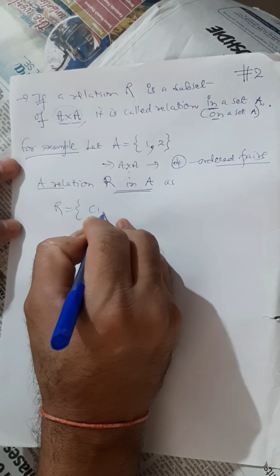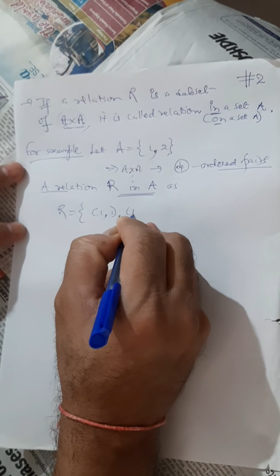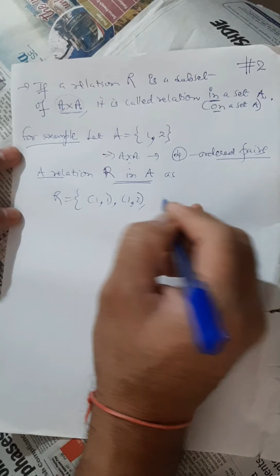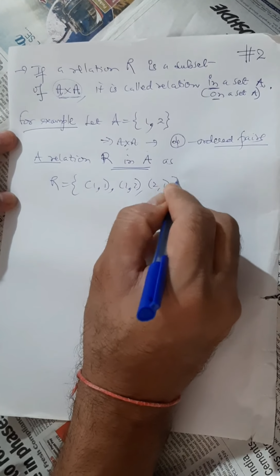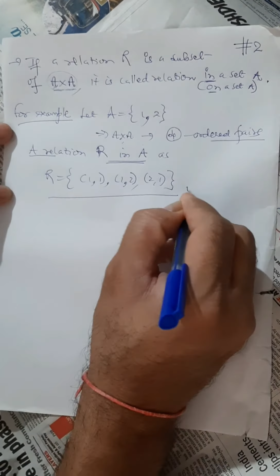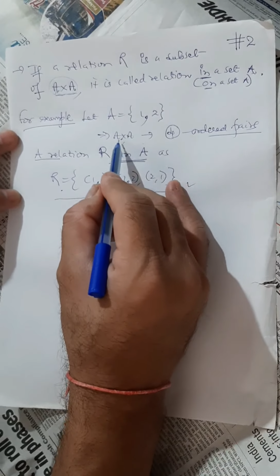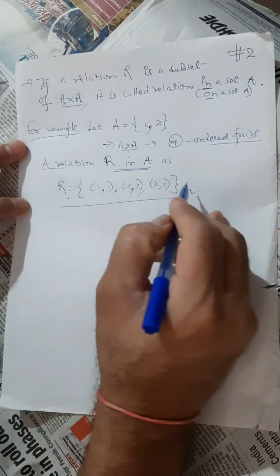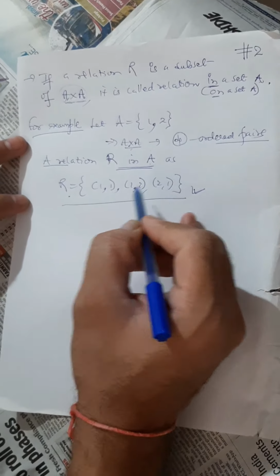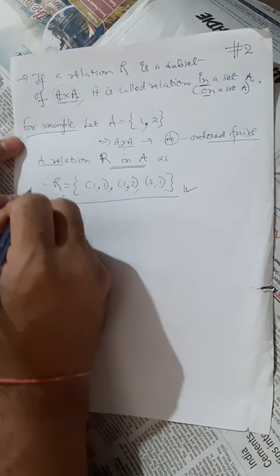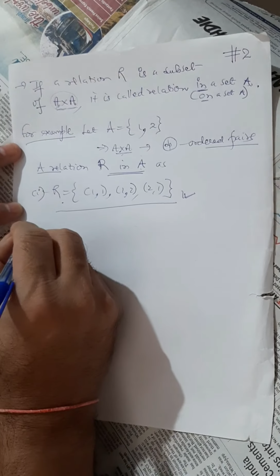I'll just take randomly, for example, (1, 1), (1, 2), and let's take (2, 1). I've taken 3 ordered pairs out of 4. So this R is a subset of A cross A. So this becomes a relation in A, consisting of ordered pairs. This is one example. I can take one more relation.